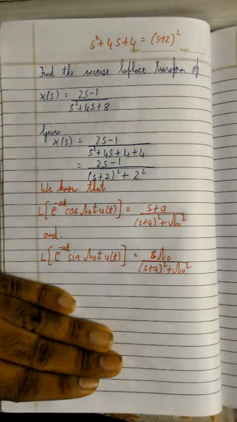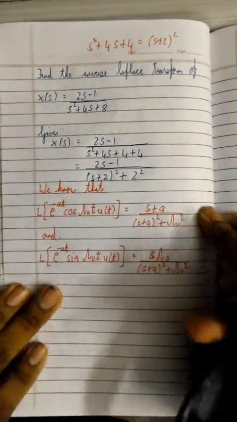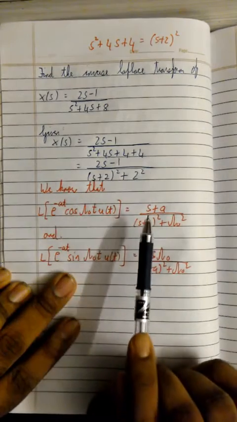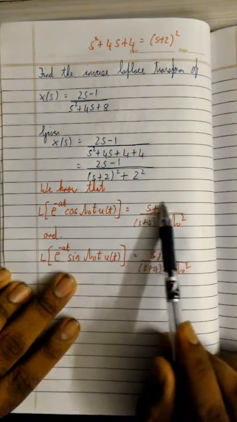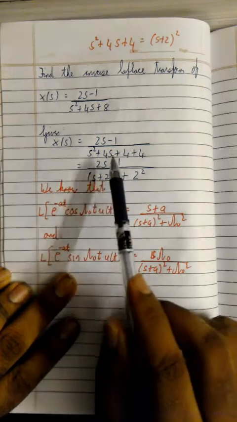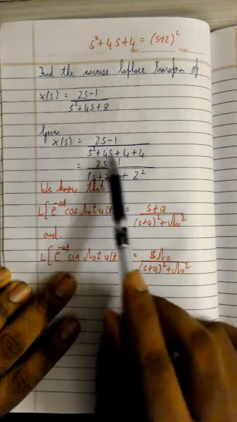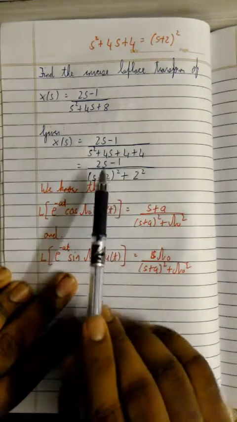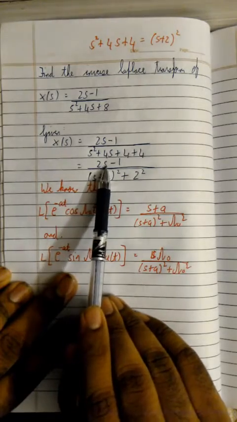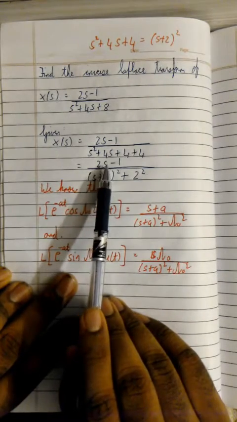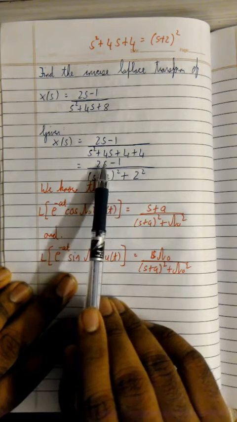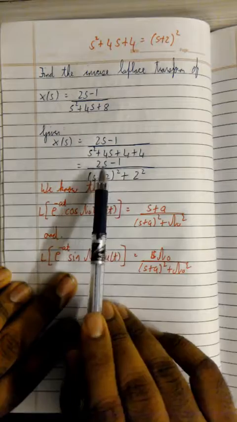Now what I'm trying to do is make this numerator in this format. That means I need s plus a in the numerator. Here s plus a is s plus 2, so I need an s plus 2 somewhere in this equation. If you inspect carefully, there is already a 2s here, not s. So I need to convert this s into s plus 2. How will I do it?